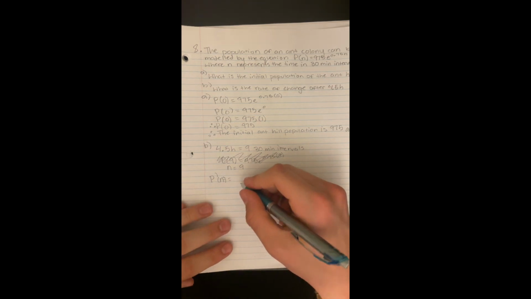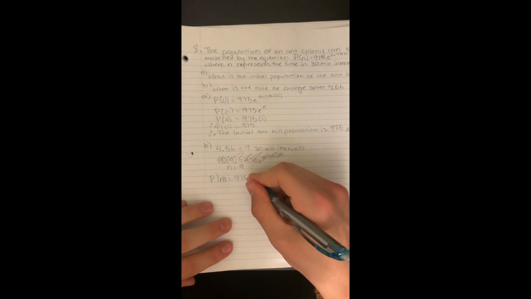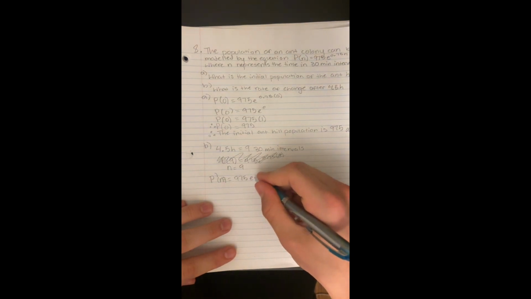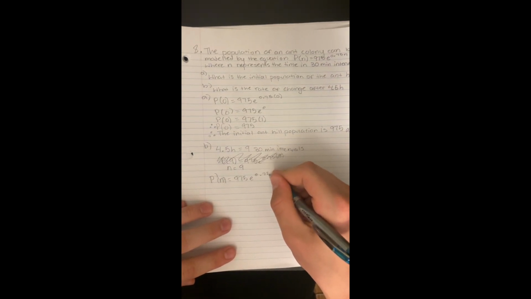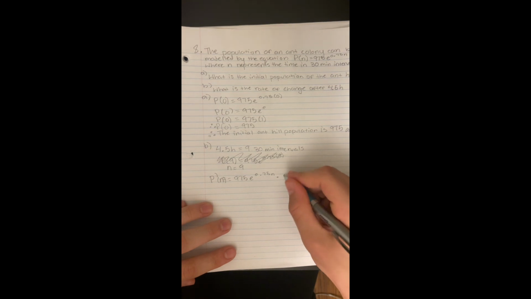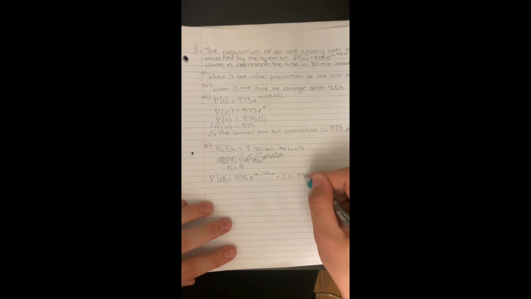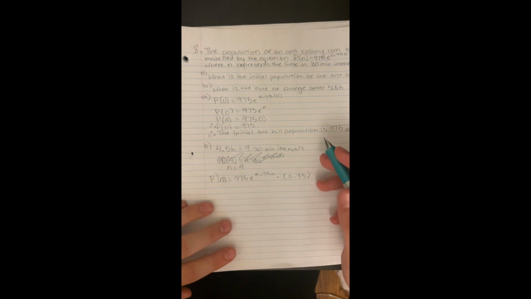So I can quickly write 975e to the 0.75n times 0.75, because of the e exponent, the derivative would just be 0.75.